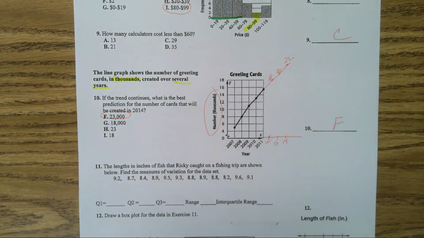That's on the test. They do things like that to you. It's tricky, but be careful and you should be okay.